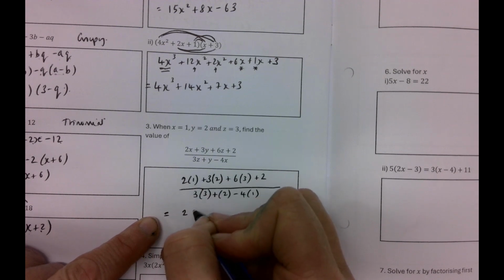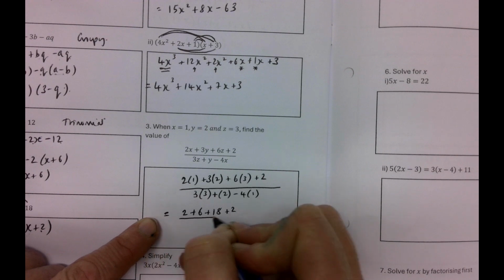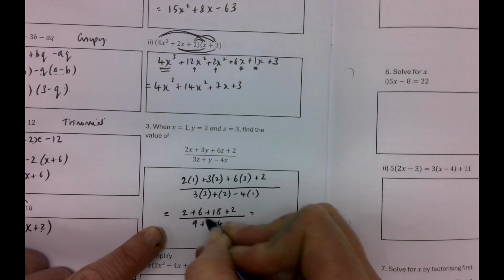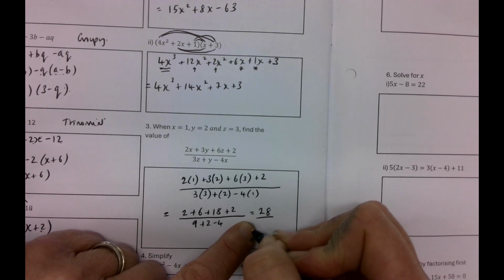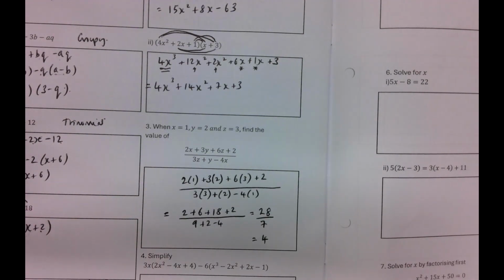2 by 1 is 2, 3 by 2 is 6, 6 by 3 is 18, and 2 divided by 3 by 3 is 9, plus 2 minus 4. So 8 and 18 is 26, and 2 is 28, over 11 minus 7, which is 4. 28 divided by 7, which is 4.